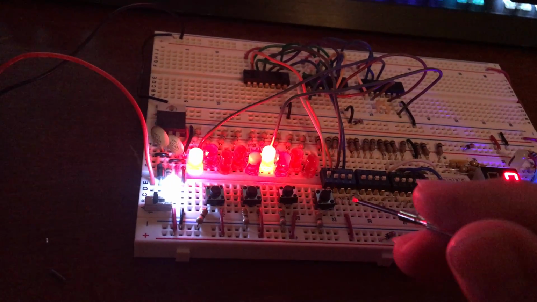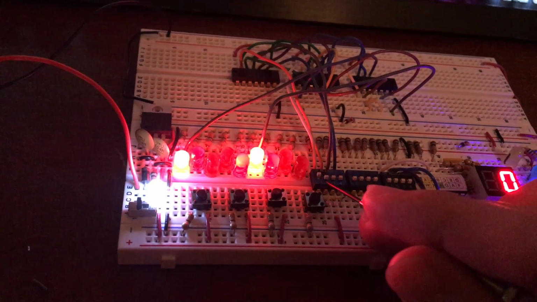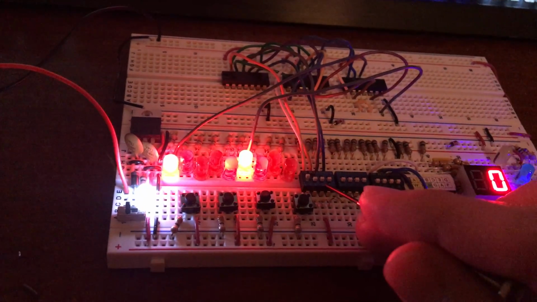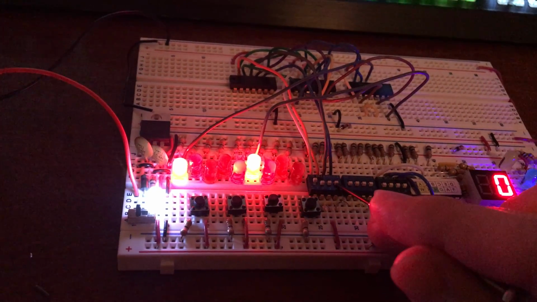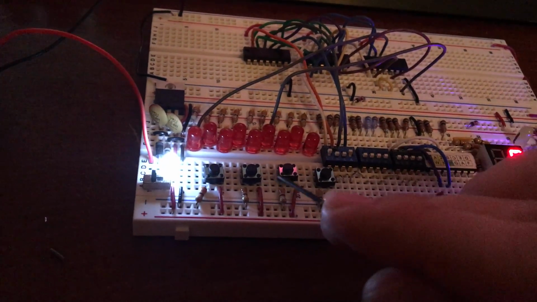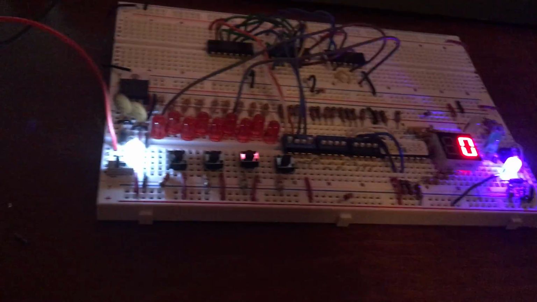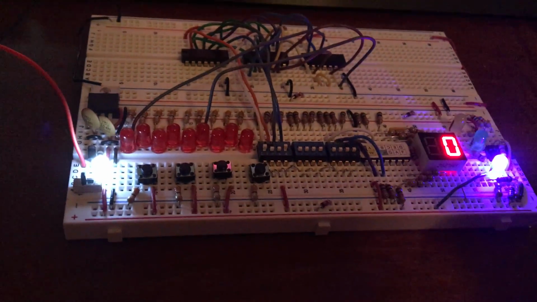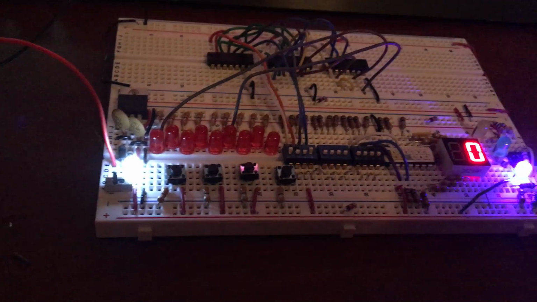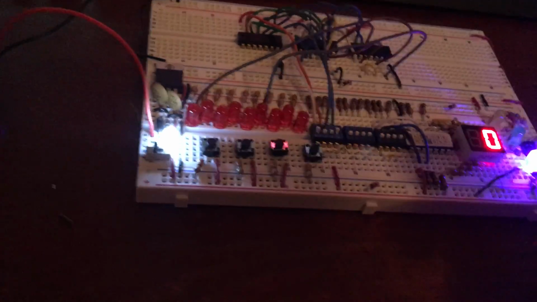So let's go to the next one, which is 1, 0, 0, 1. A is true, B and C are not true, and D is true. So we switch on D, and we notice that the lights go off, meaning both expressions are not true, which matches our truth table. So I did the truth table right, and I also did the circuit right. This is going very well.